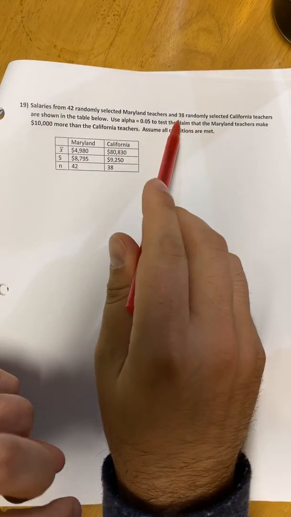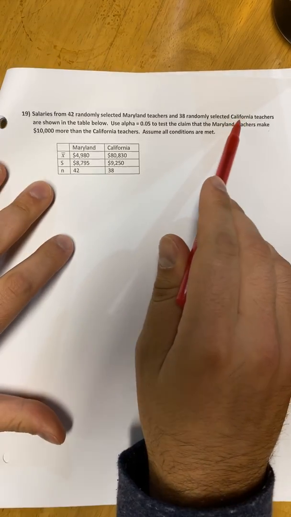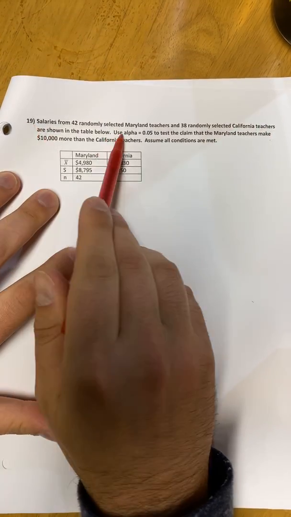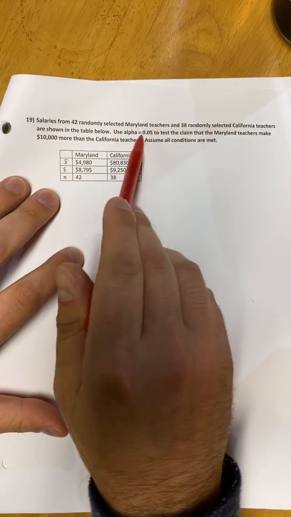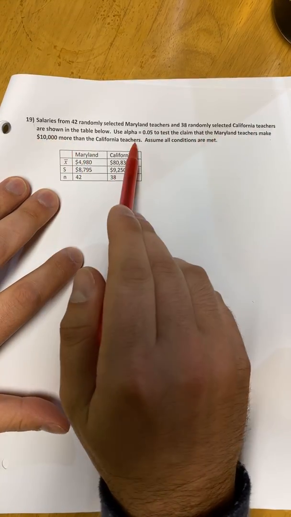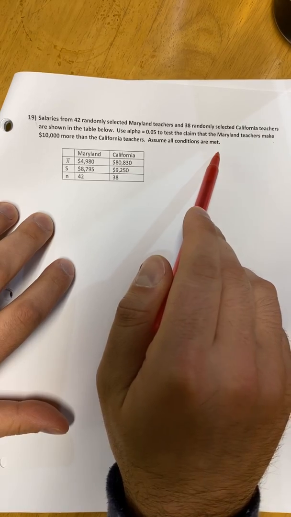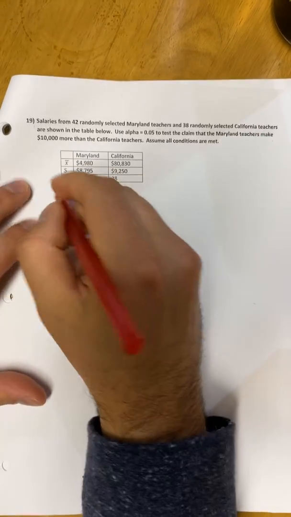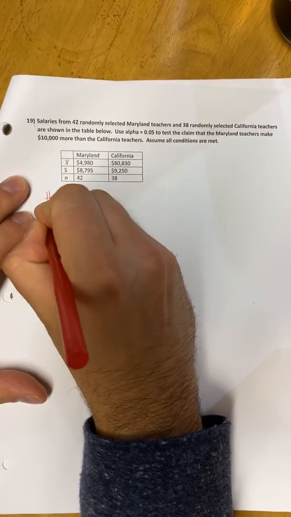Number 19. Salaries from 42 randomly selected Maryland teachers and 38 randomly selected California teachers are shown in the table below. Use alpha 0.05 to test a claim that the Maryland teachers make 10 grand more than the California teachers. Assume all conditions are met. All right, the H0 and the Ha.